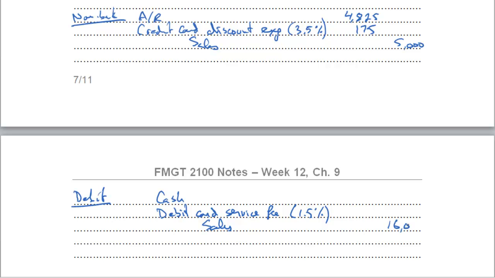It was $16,000 worth of sales. 1.5% of 16,000 is 240, which means the debit to cash is going to be 15,760.